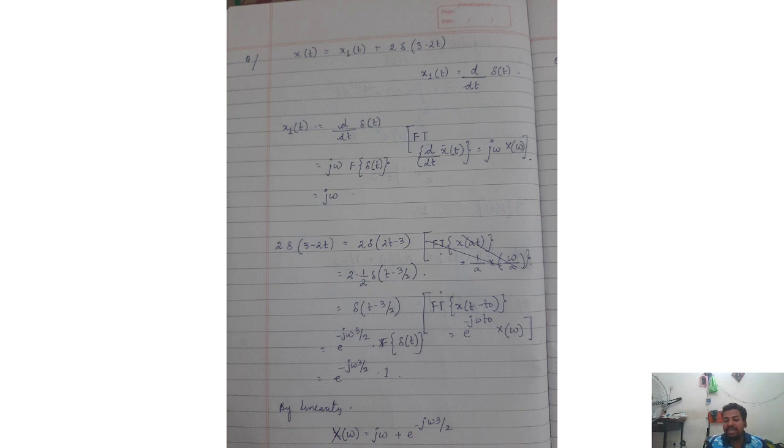Obviously the 2 will get reduced, so the function actually reduces to del(t minus 3 by 2).